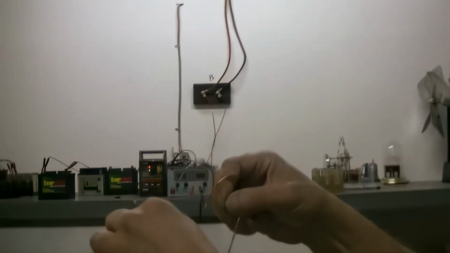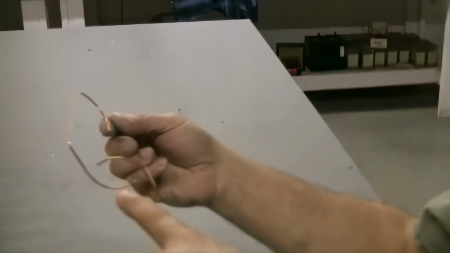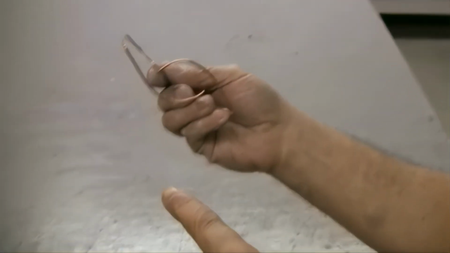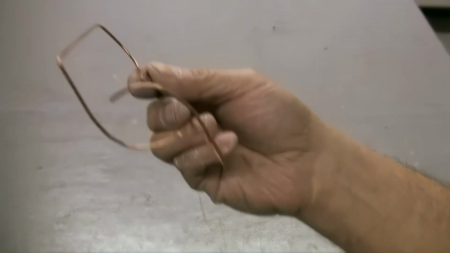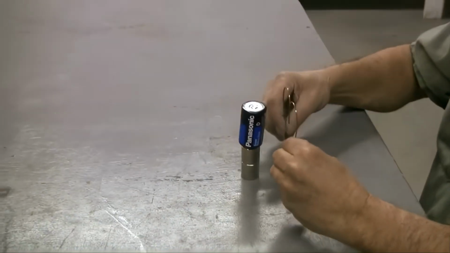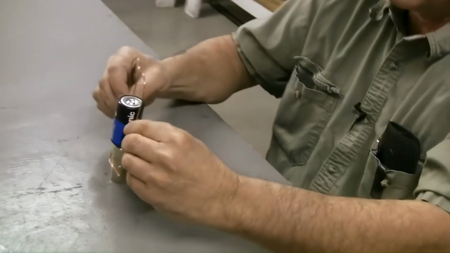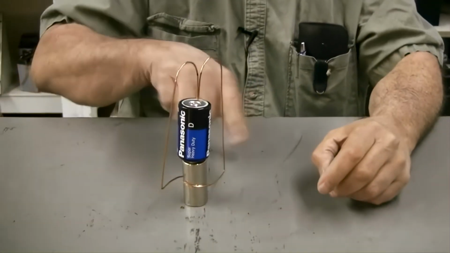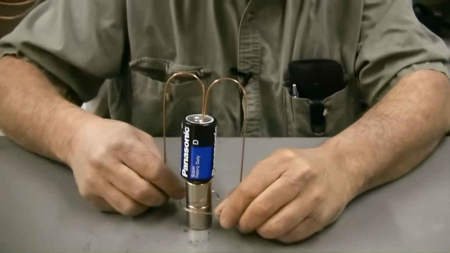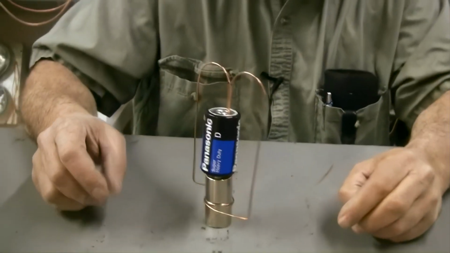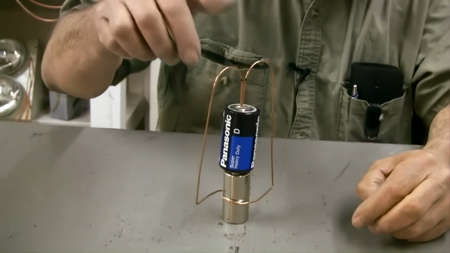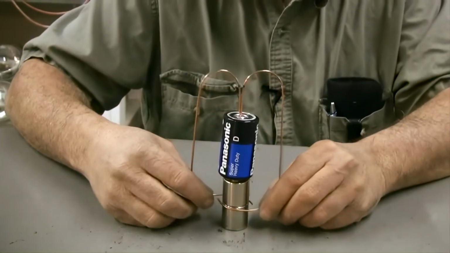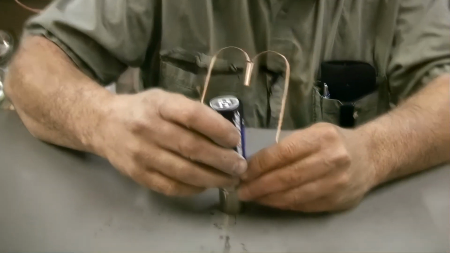Okay, so here's what we got. We got one copper rod. And you can see that this is the way I've bent it. And all we're going to do is put this inside here like this. We're going to adjust this until we get just the finite point of it.